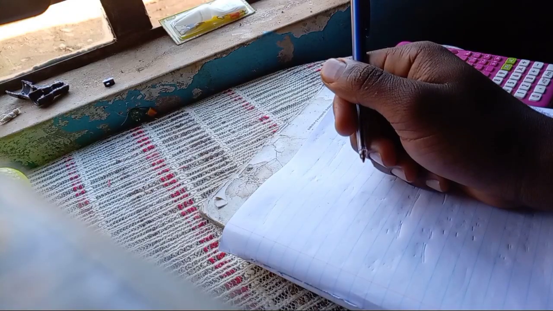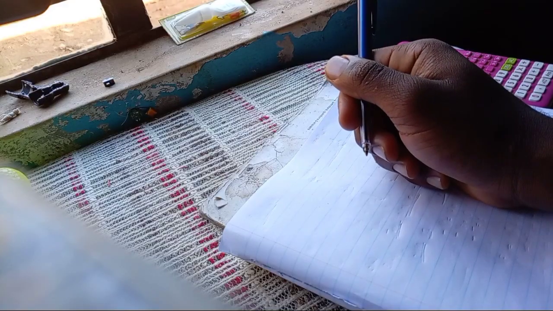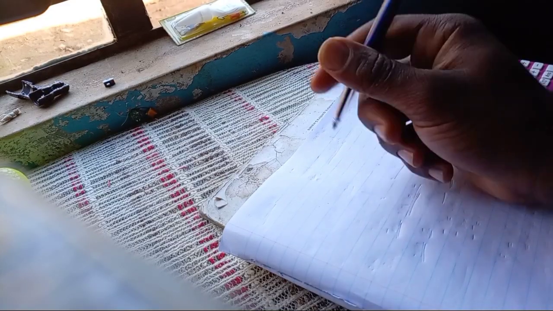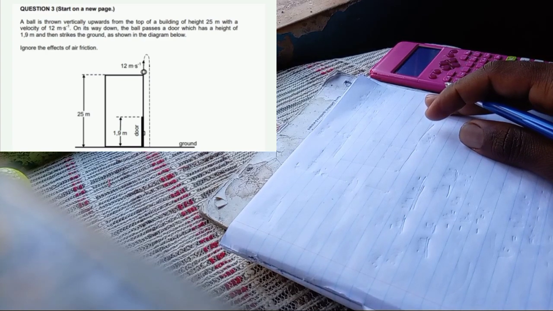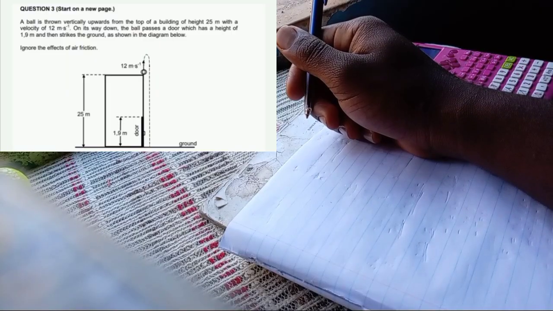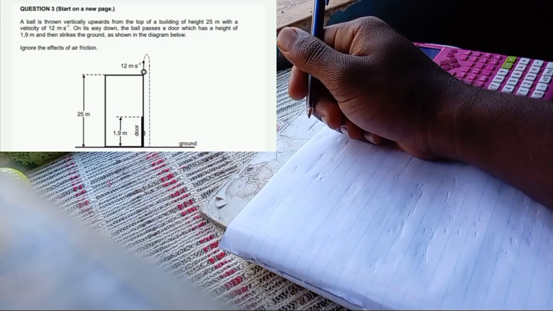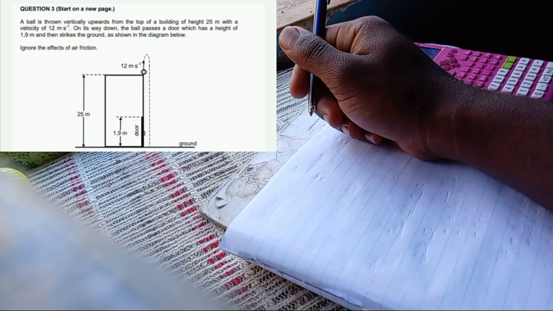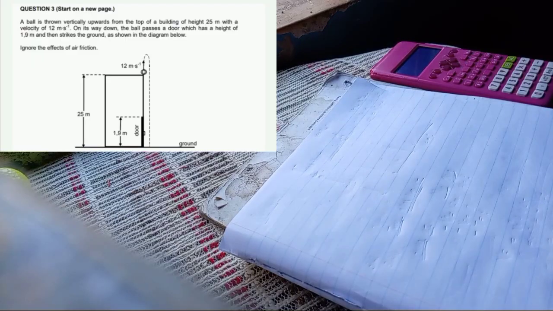So I will be here to help you guys on how to solve such kinds of problems. We're going to be doing some questions which are going to help you know how to calculate some of the things which are difficult for you to calculate. So let us read a statement. Question 3. Before we go further, I would suggest you read a question twice or three times, because if you read once, you won't understand what is going on. You have to read twice in order to understand.